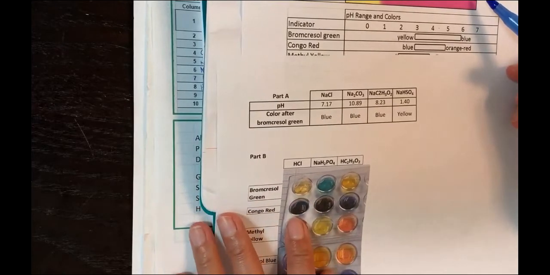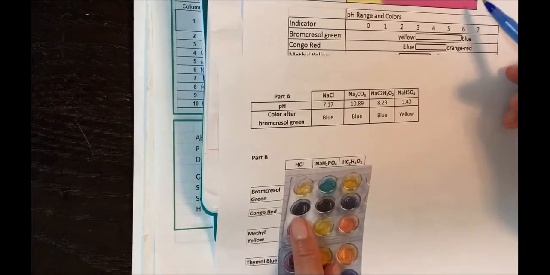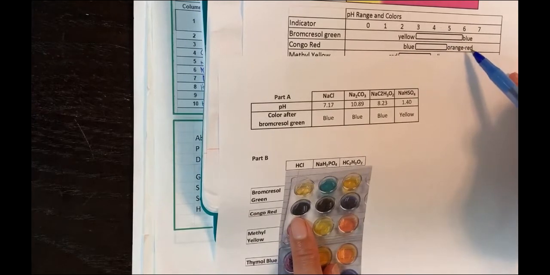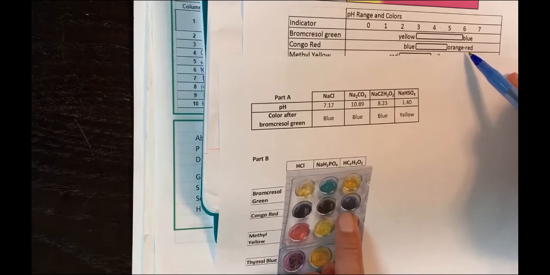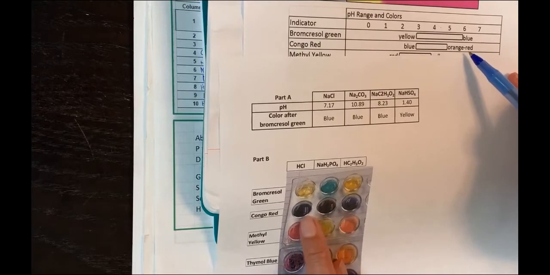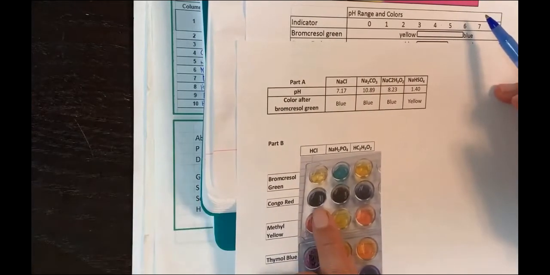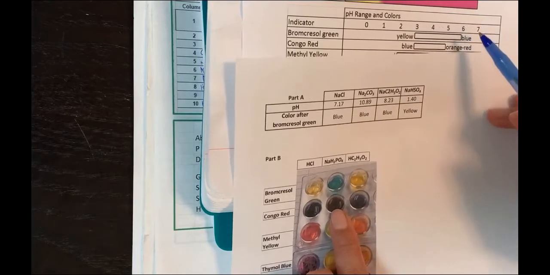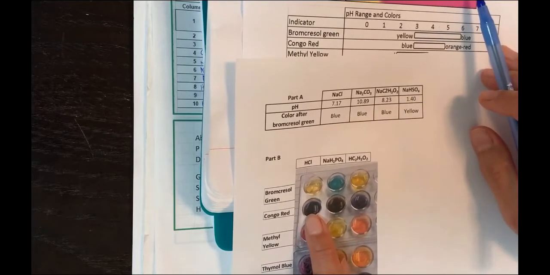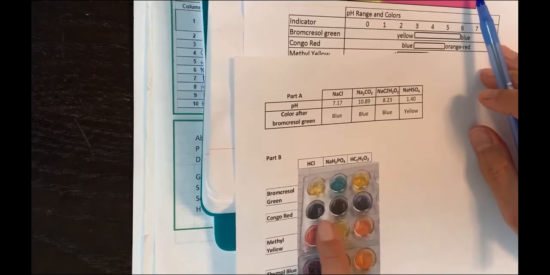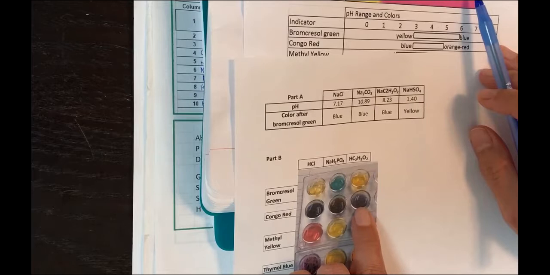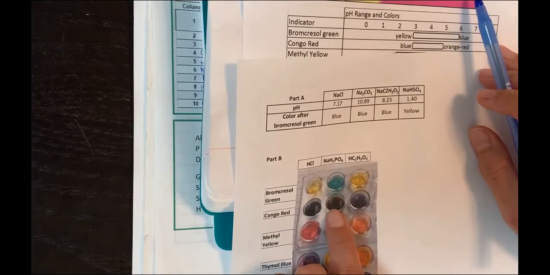Now Congo red here is interesting because it's kind of hard to see the color. There's blue and then there's orange red. The way I see it, this is more blue, that's more purple, and that's more brownish. So I would say it would be in the blue region. It's kind of hard to see, but if you stare at it, this is bluer, this is more purple, more to the reddish side, and this is the brown side.